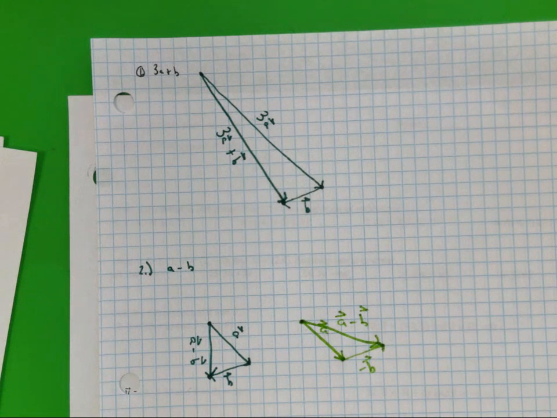Alright. And then we had number 30. Was that correct?